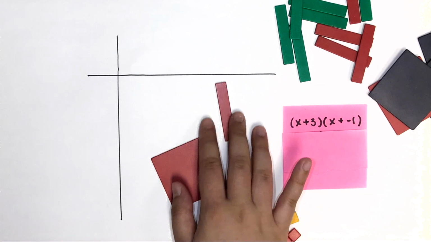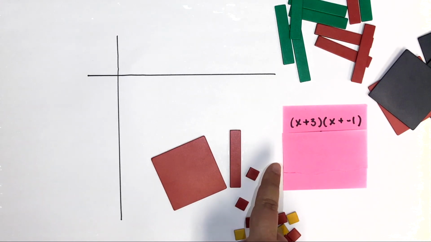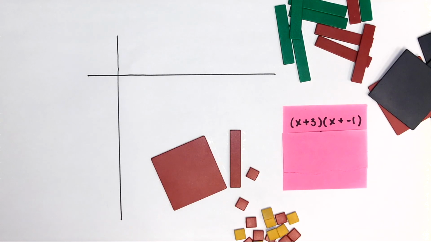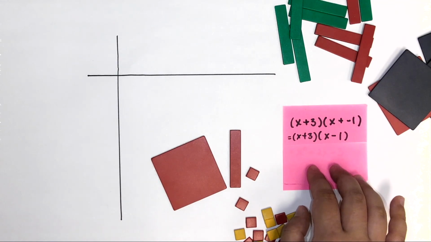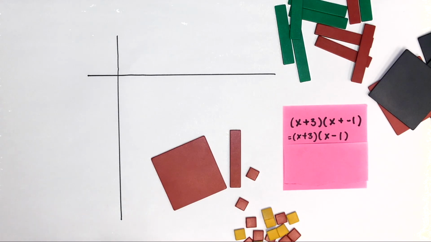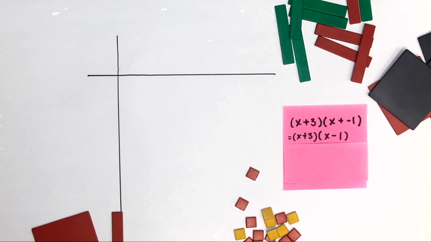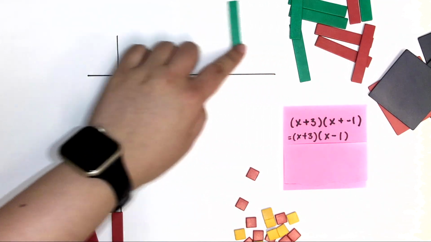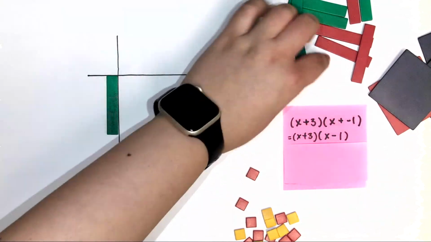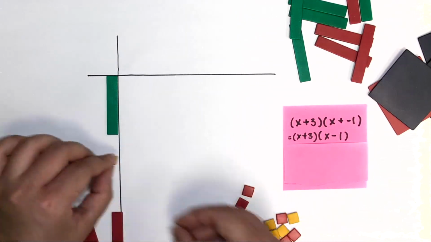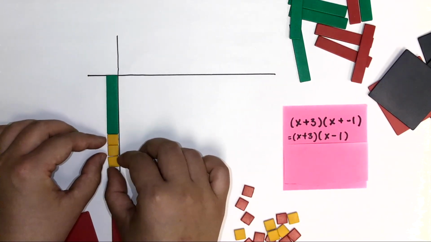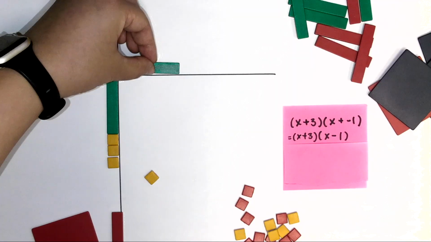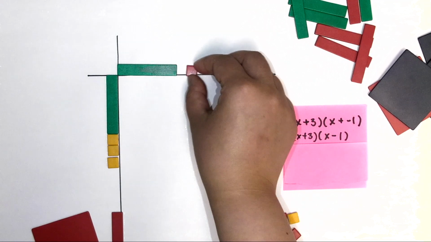I've written here the expression x plus 3 times x plus negative 1, but it might also make sense to write it as x plus 3 times x minus 1. Both are correct, and again, this would be a great opportunity for you to talk to students about why these mean the same things. So you'll notice in our problem here that in our corner piece, we're going to have two terms. We have x plus 3 and x minus 1, or a negative 1.